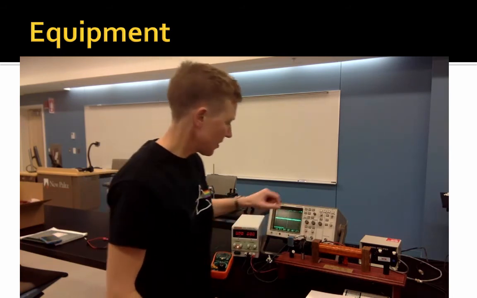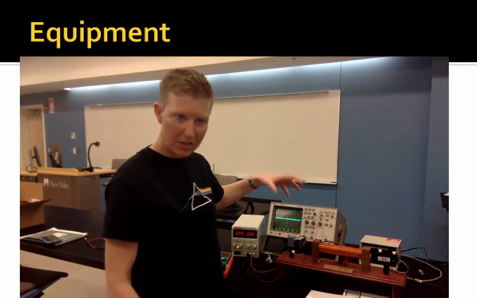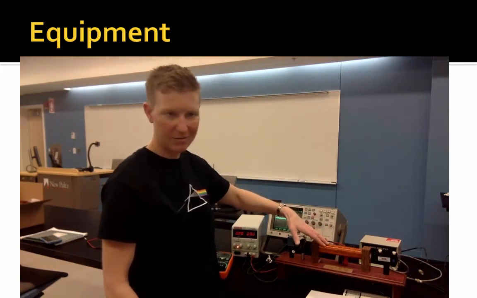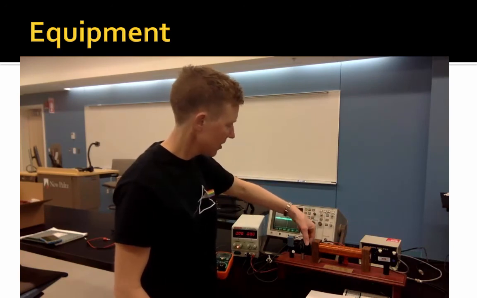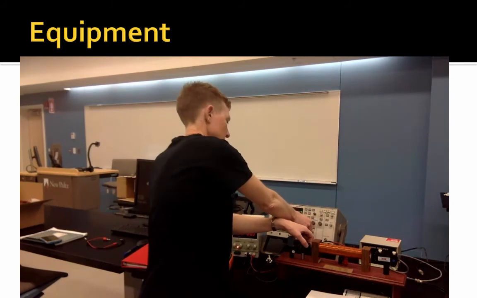All right. So what we're going to do is watch what happens as we apply a magnetic field to the coil. And again, we can watch here. As the amount of light on that photodiode changes, the signal will change.